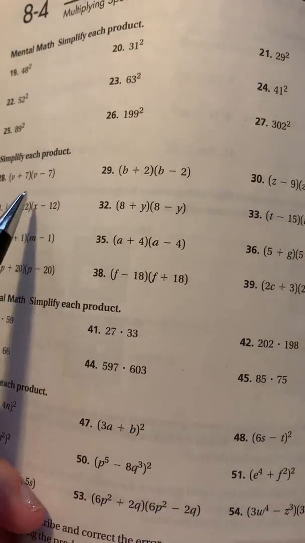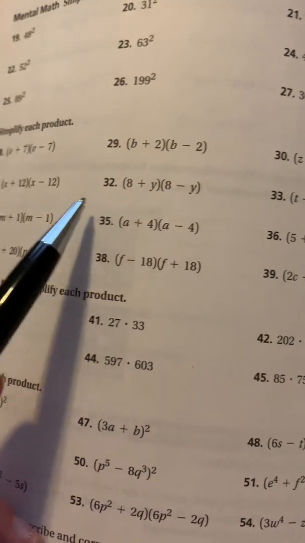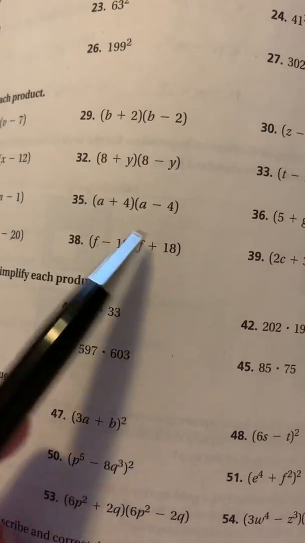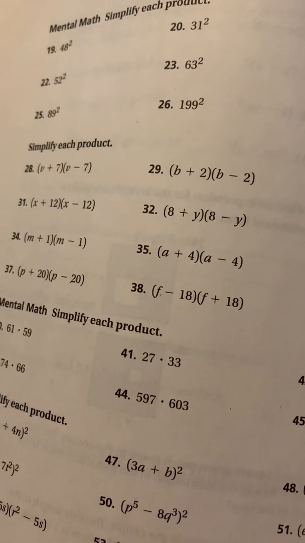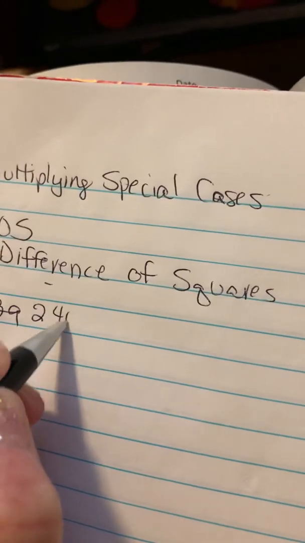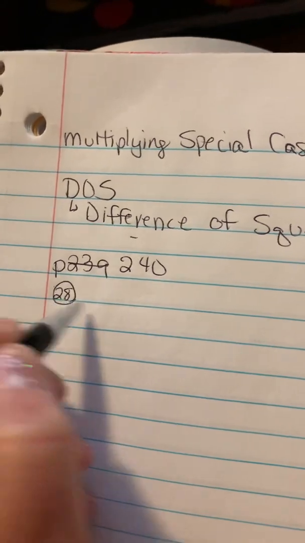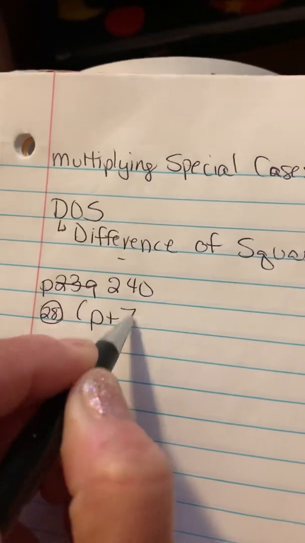Now, as you look at these problems, you should see something very clear. Do you see how inside the parentheses, they're the same numbers, but they have different signs? So 28 says V plus 7, V minus 7. This is page 240, number 28. I said V, but I wrote P. Oh well, it doesn't matter.